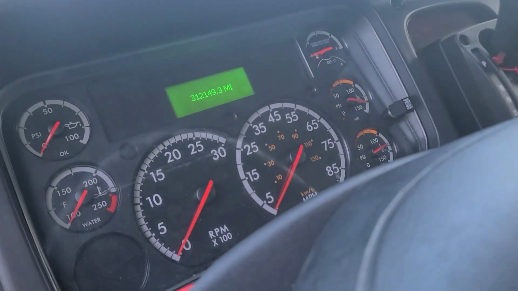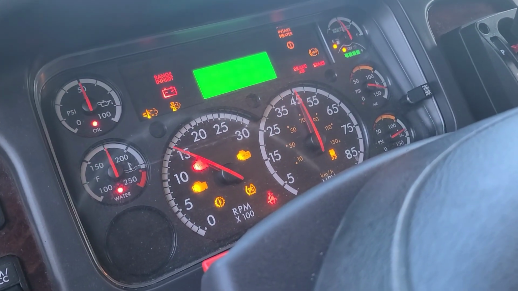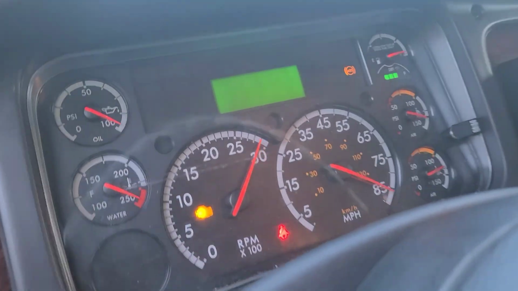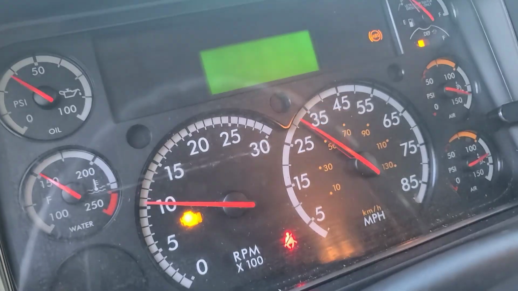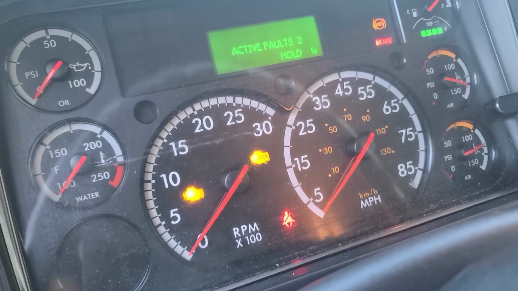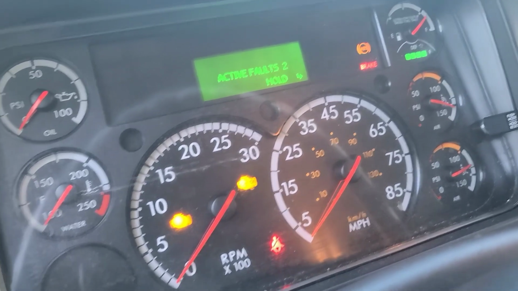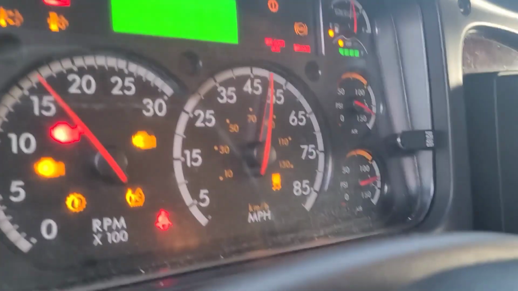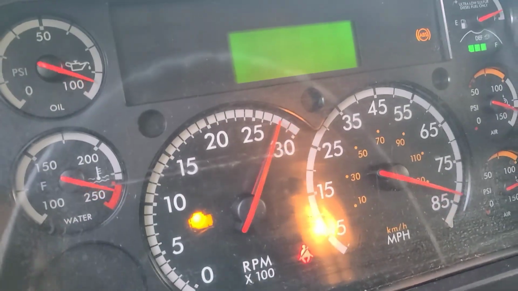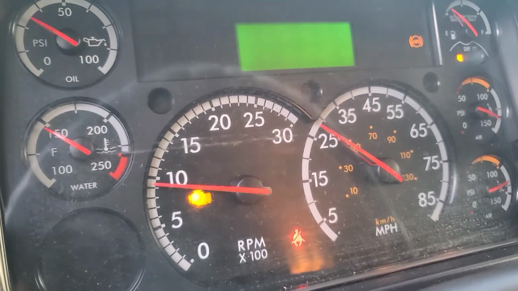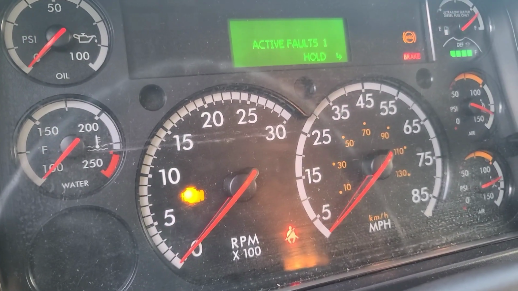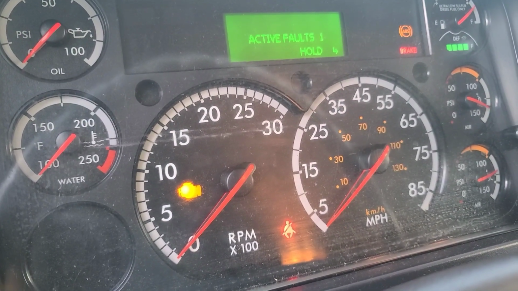So let's see. Key on. Here you go, right there. So we got a 2-check engine light. So we got it right there. Those two lights. Okay, I got it one light now.